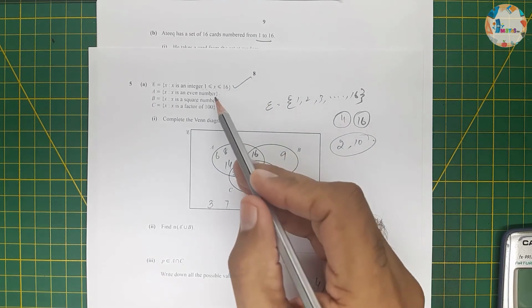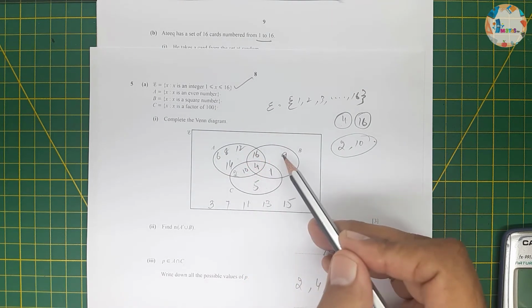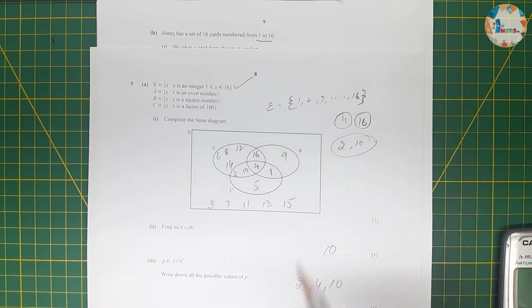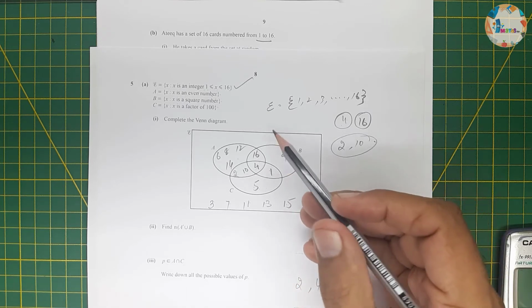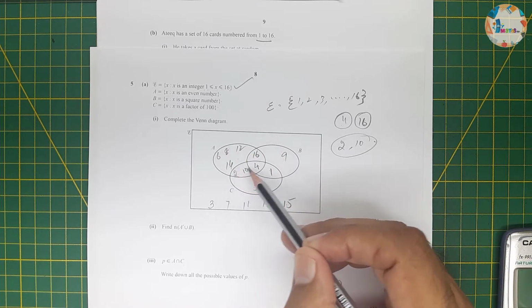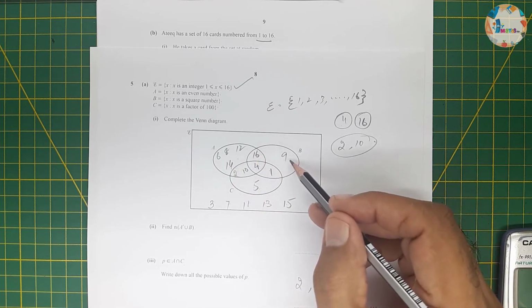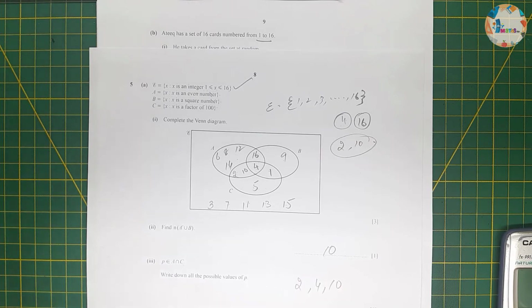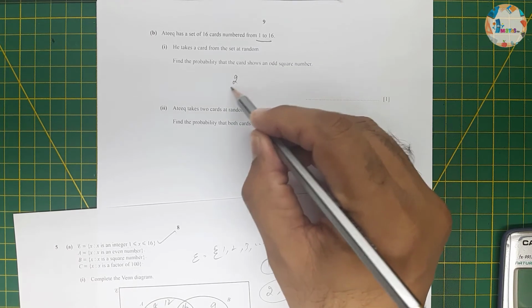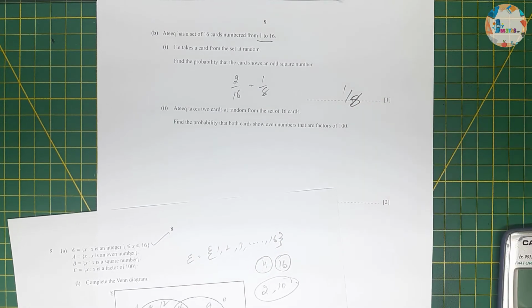So this is A is even and B is square number. So the odd square number is only this one, 9. So 1 out of, basically, 1, 2, 3, 4, 5, 6, 7, 8. These are even. So we need an odd square number. So it will be basically 2 out of 16, or we can write 1 by 8. So 2 out of 16, or we can write 1 out of 8. So our answer will be 1 out of 8.